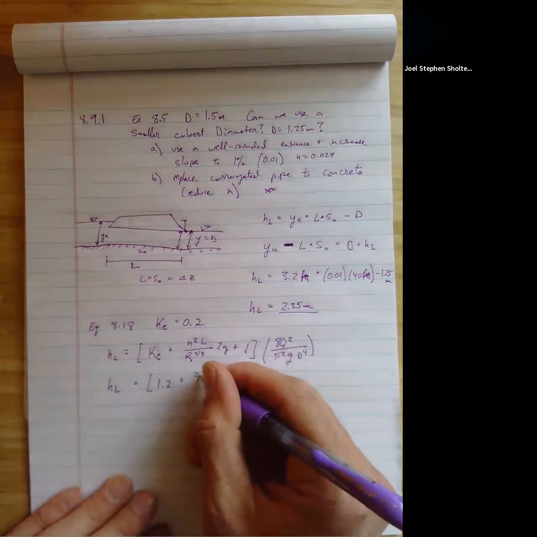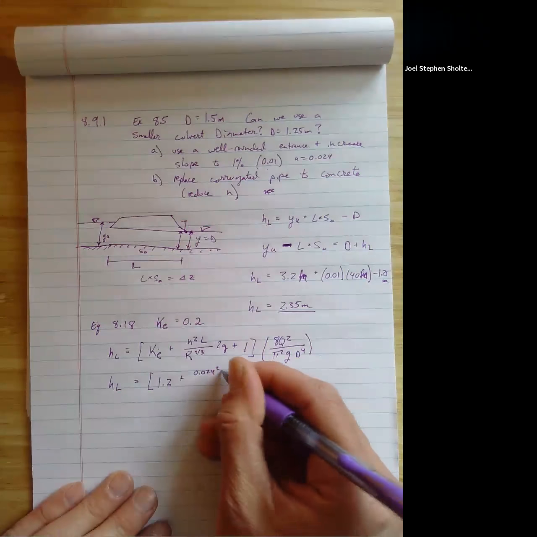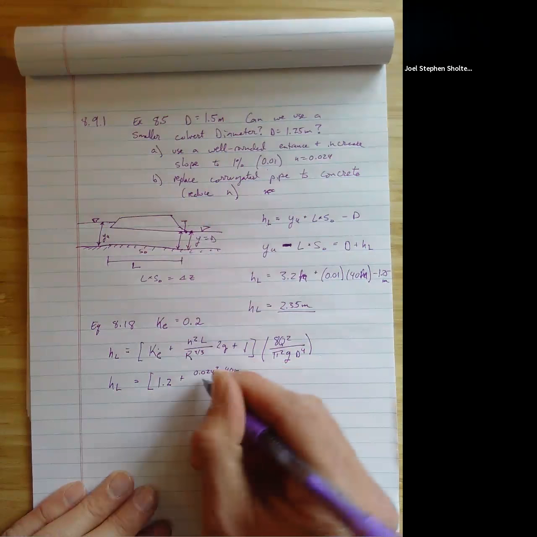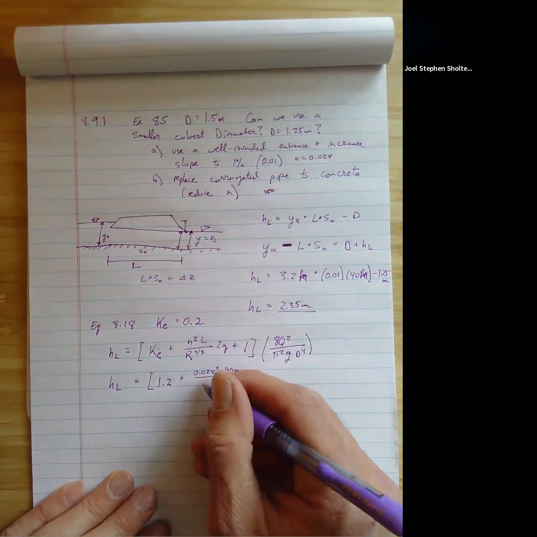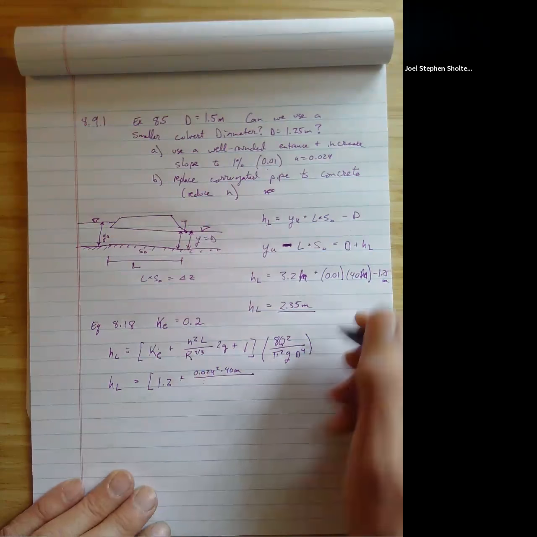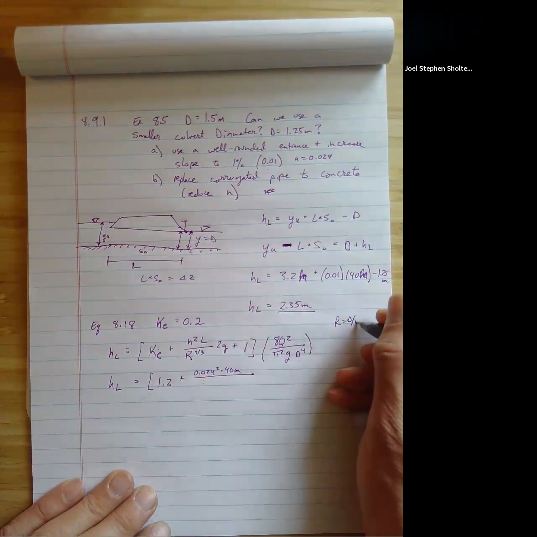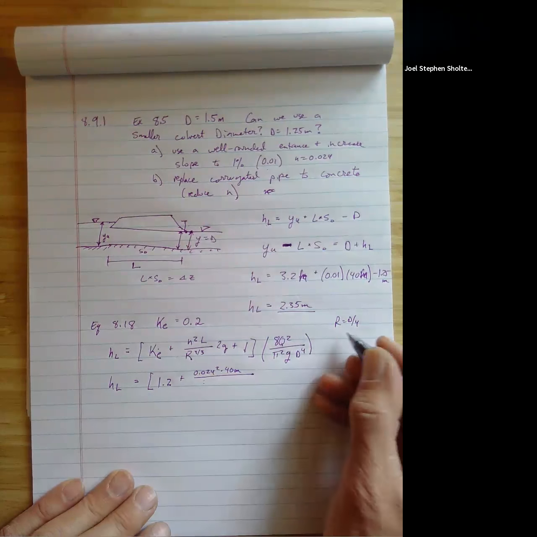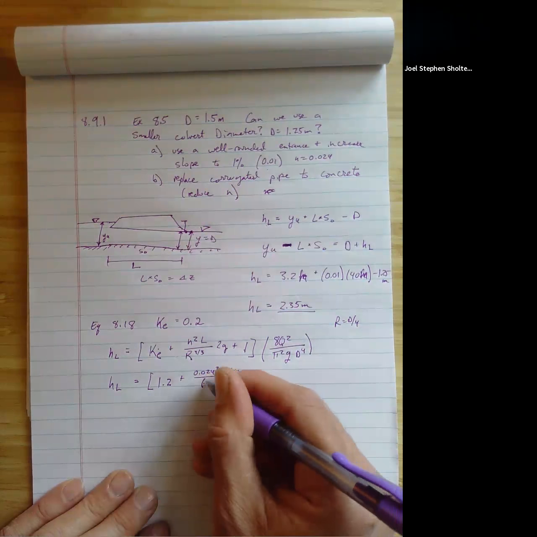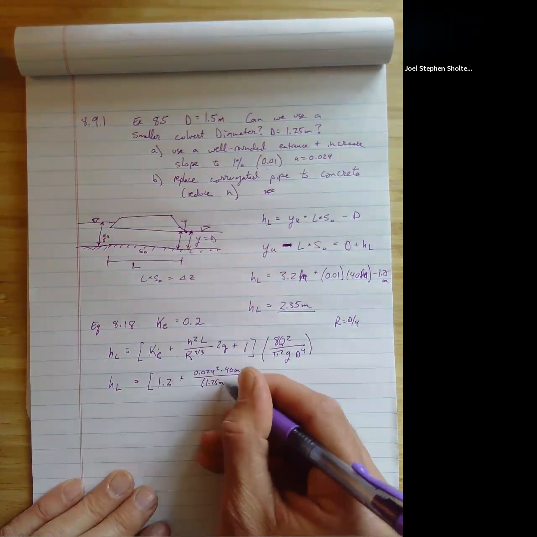Okay, 0.024 squared times 40 meters all over a hydraulic radius. So we know it's a full pipe, so that's going to be D over 4. R is equal to D over 4 for a full pipe for a circle. So 1.25 meters over 4.